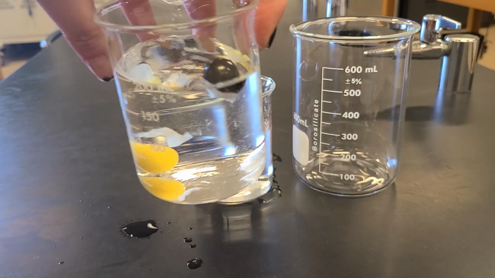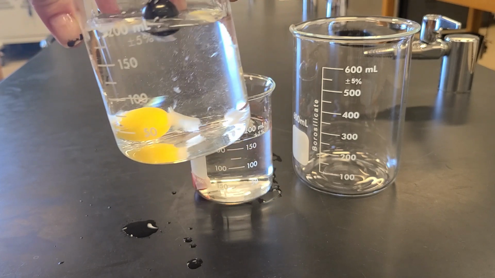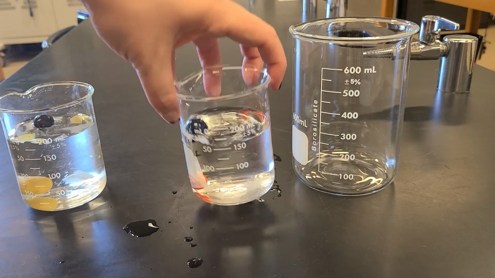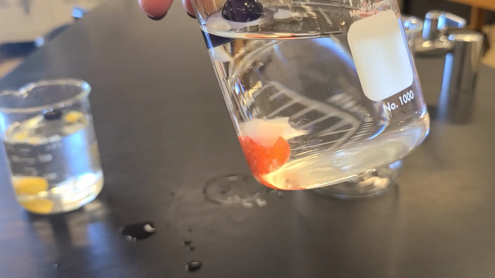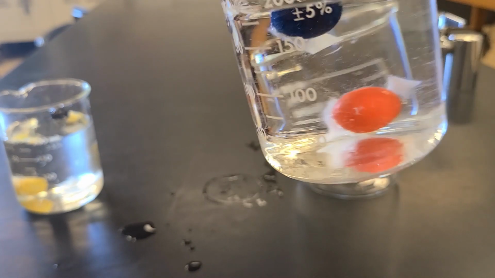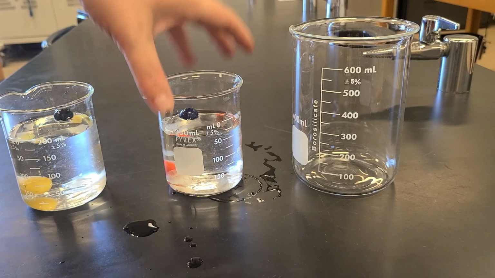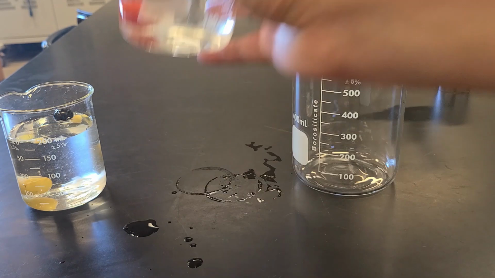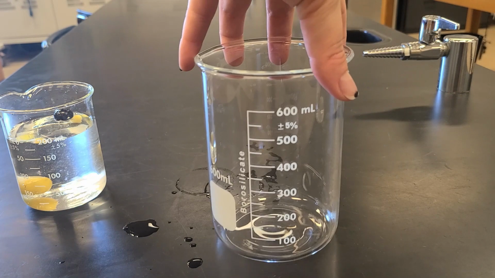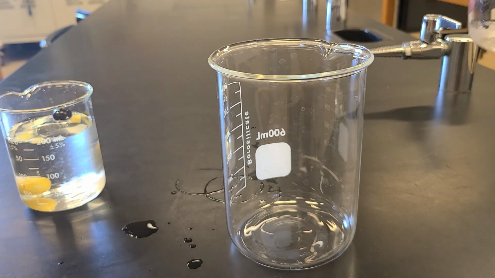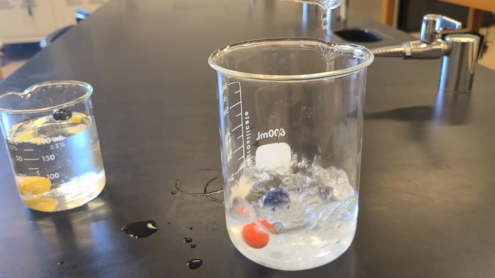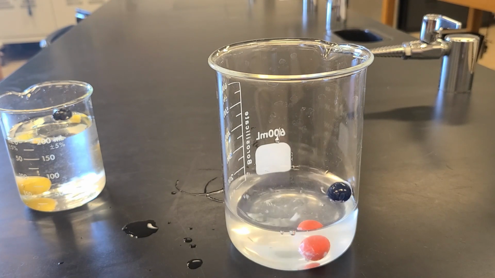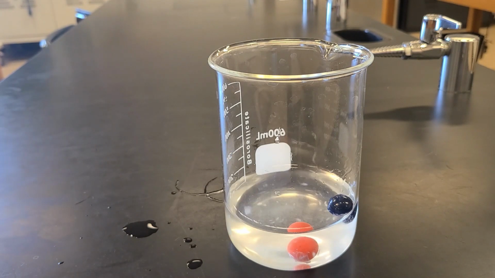So if we look, we see that those ions, we have silver and nitrate there, and sodium and chlorine here, those ions have separated in solution. So they are now aqueous solutions. Now I'm going to take these two solutions and I'm going to mix them together into this beaker here. So I'm pouring in my sodium chloride and my silver nitrate.